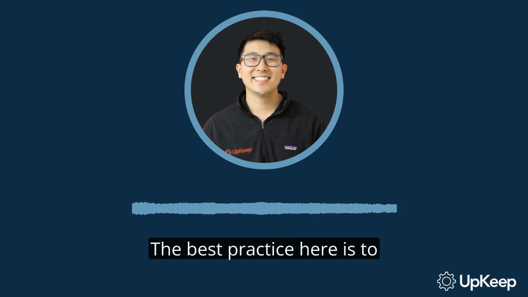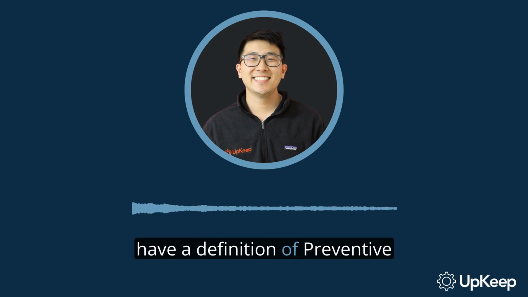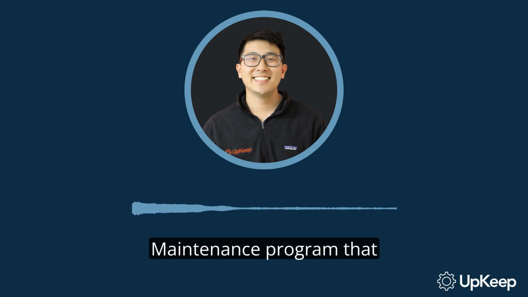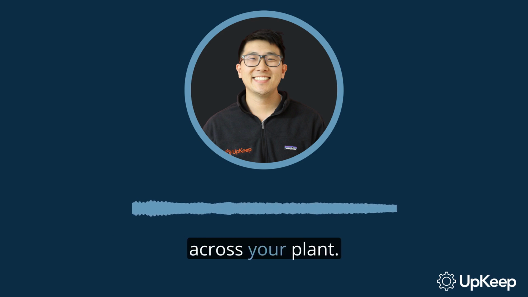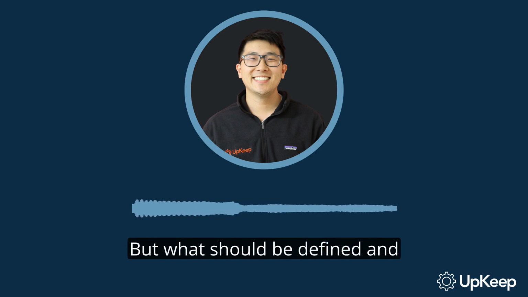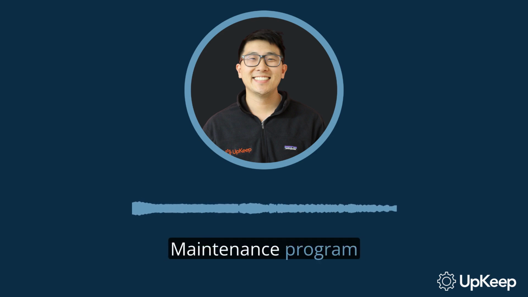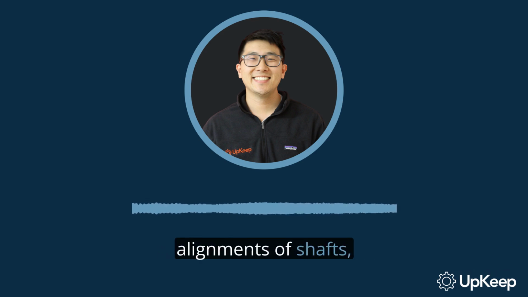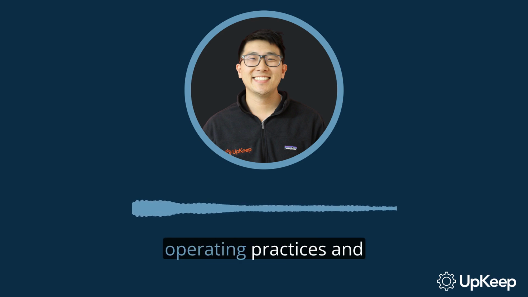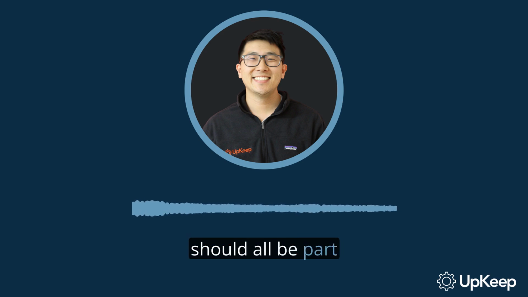The best practice here is to have a definition of preventive maintenance program that is documented, understood, and well communicated across your plant. But what should be defined and included in a preventive maintenance program scope? Things like detailed cleaning of equipment, balancing of impellers, alignments of shafts, operator inspections, operating practices, and instrumentation loop checks should all be part of the program.